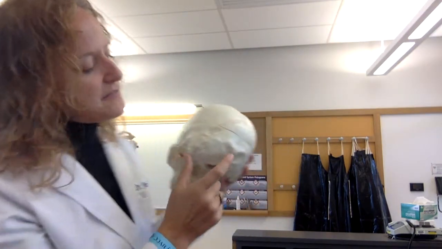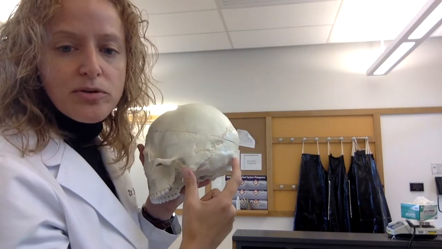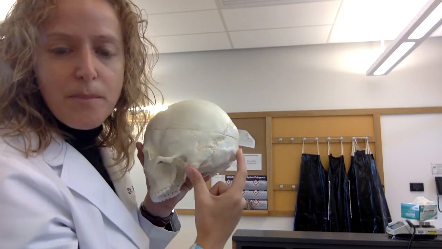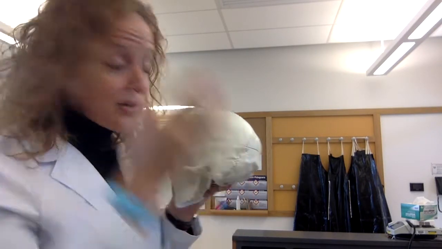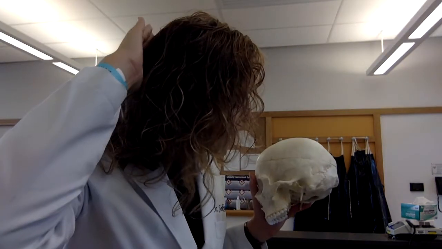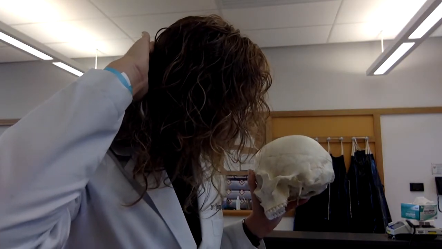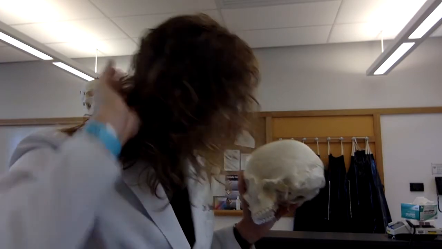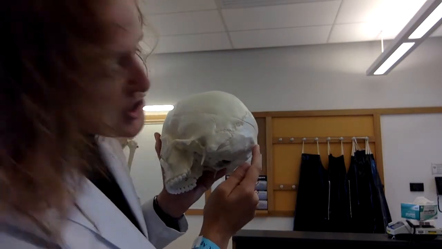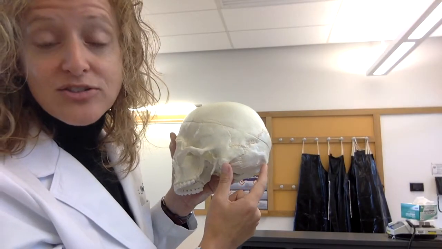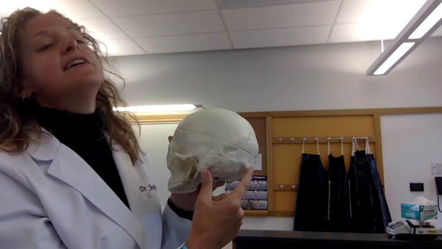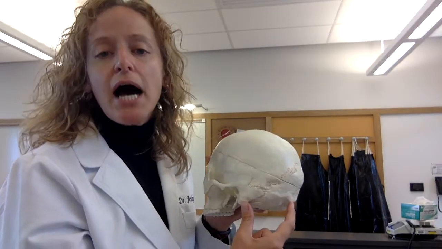Last thing we have is the external occipital protuberance. There's a bump in the back of the head. You can feel it on yourself. If you follow the back of the occipital bone, there's a point where it all of a sudden goes in. And right at that junction, there's a bump, external occipital protuberance. Some people call it the bump of knowledge.